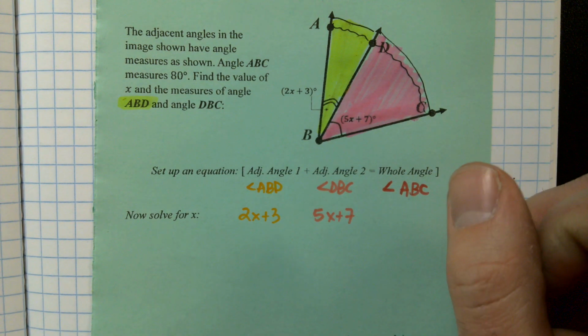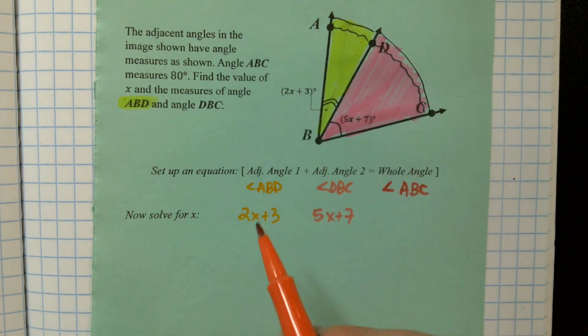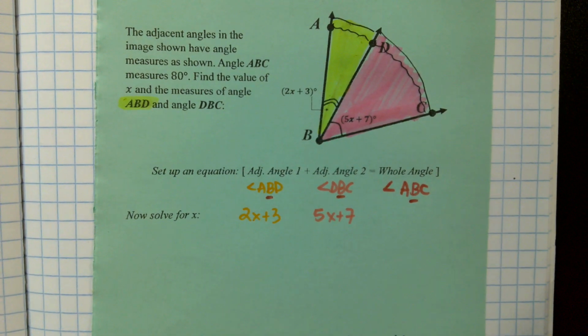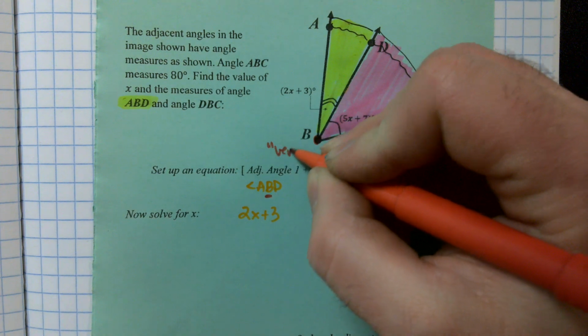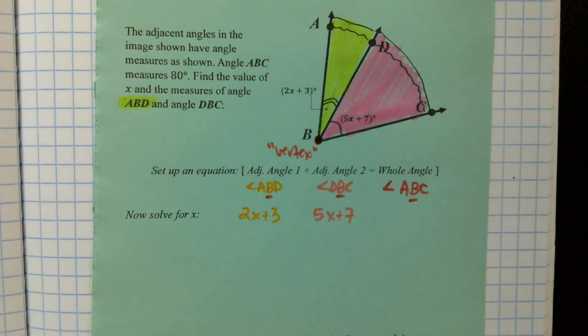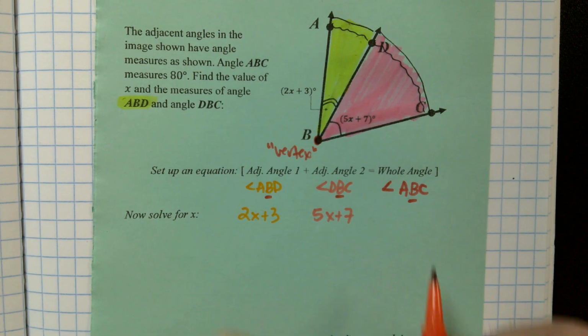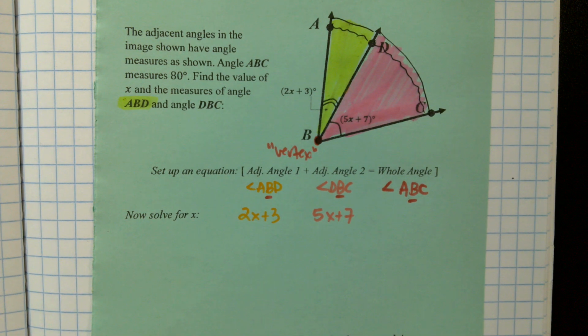Does anyone remember? The vertex is in the middle. So you'll notice that B is in the middle of all of these. B, B, B. Because B is the what? The vertex. So when I'm naming an angle, my vertex point has to be in the middle of my name. I cannot call this yellow angle BAD. That would be bad. I want my vertex point to be in the middle, just like it's in the middle of my angle.